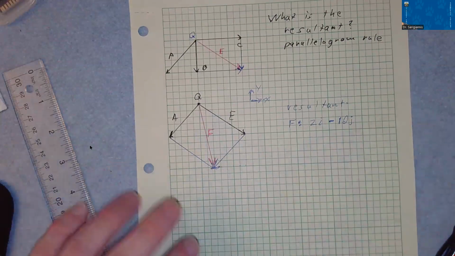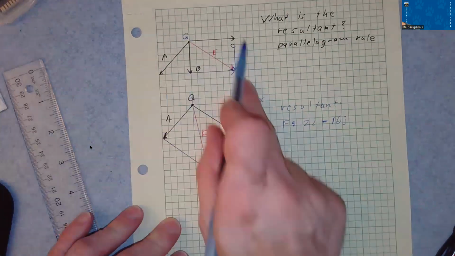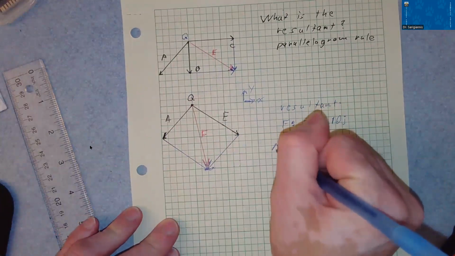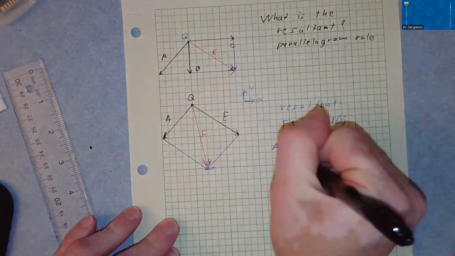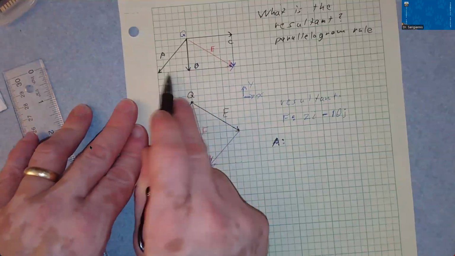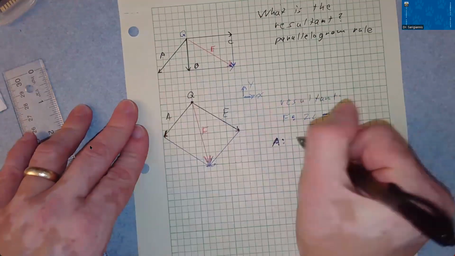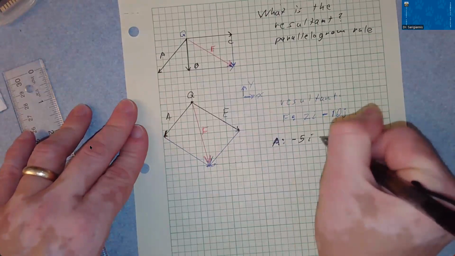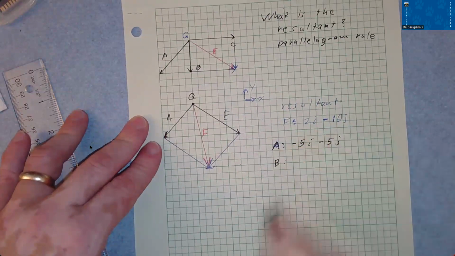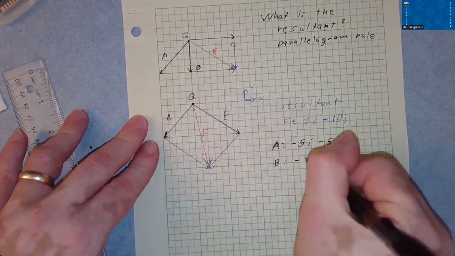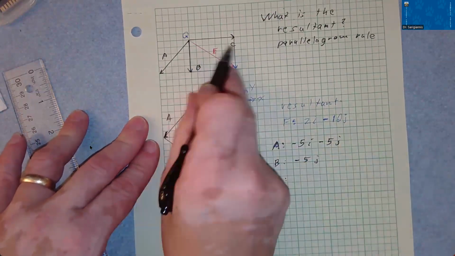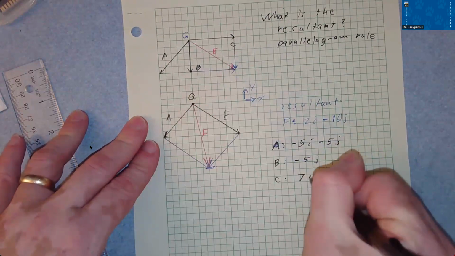And we can get the same result if we go back to the original set of forces. Let's write each one of these forces out in IJK notation and then add them up. So vector A, maybe I should use black pen for this, it's a little clearer. Vector A originally was negative 5I, negative 5J. So negative 5I minus 5J, right? Vector B was just negative 5J. And vector C was plus 7I.